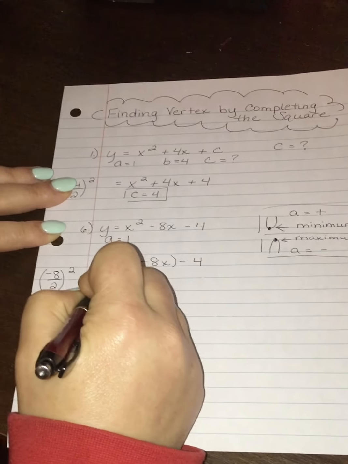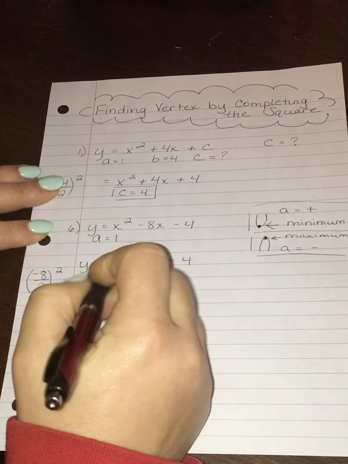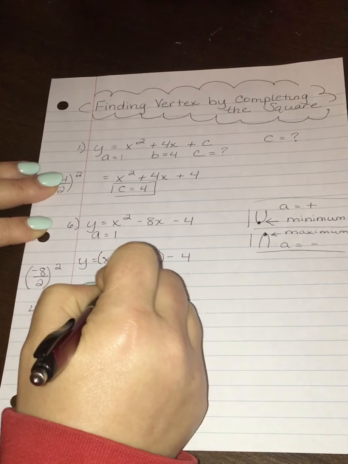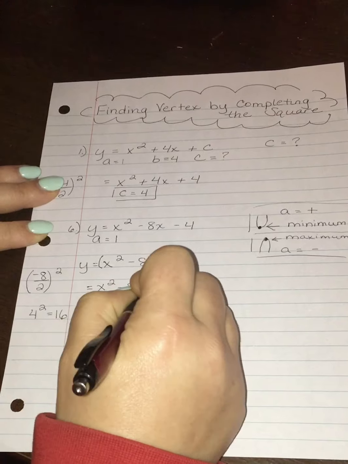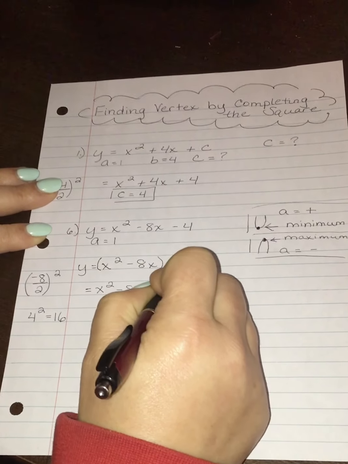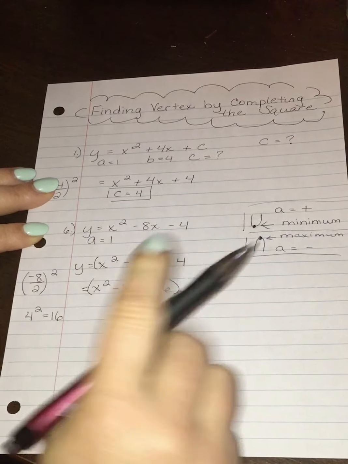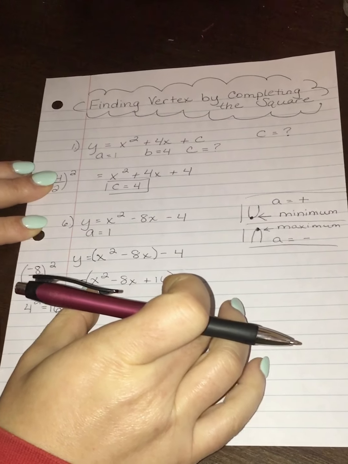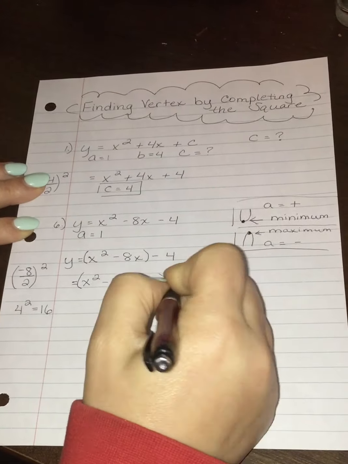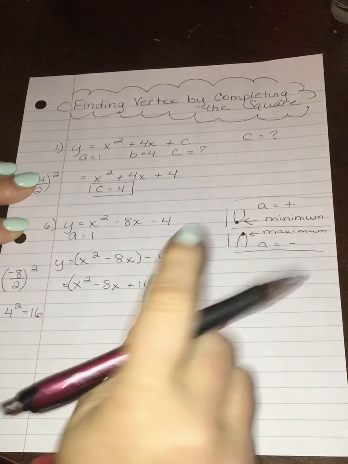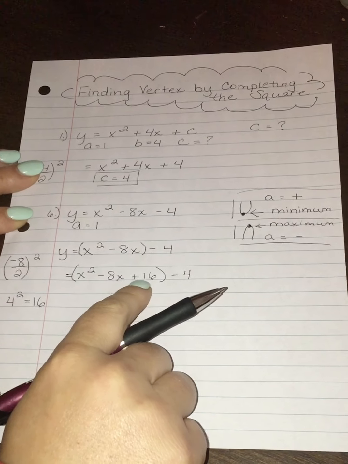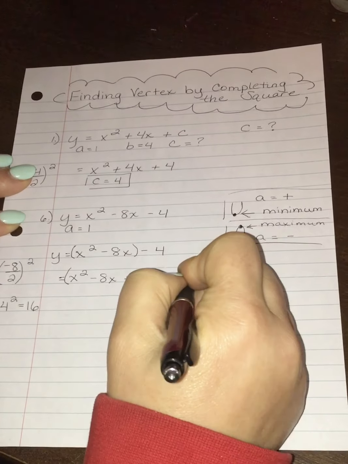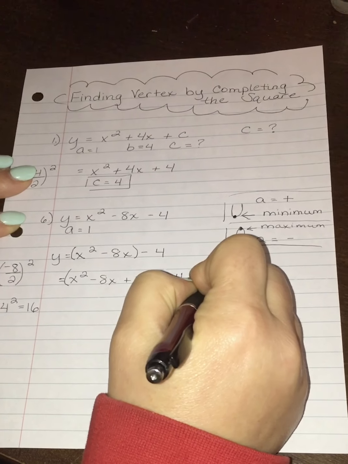So go ahead and rewrite your parentheses. So now you're going to have x squared minus 8x plus 16. And then you're going to have that all inside the parenthesis now. You just expanded this to complete the square. Now outside here, you're going to put negative 4. But remember, because you added 16 here, you have to subtract 16 over here.